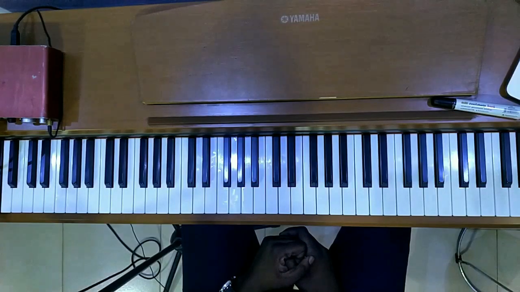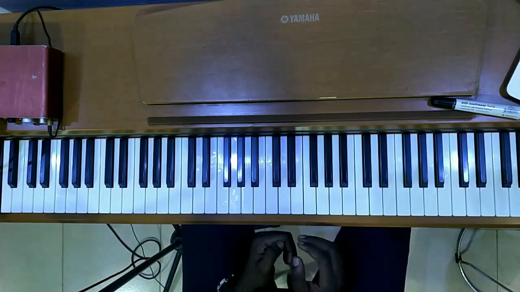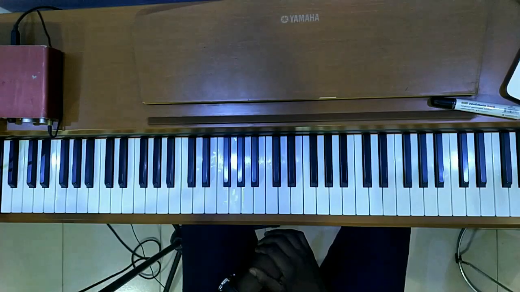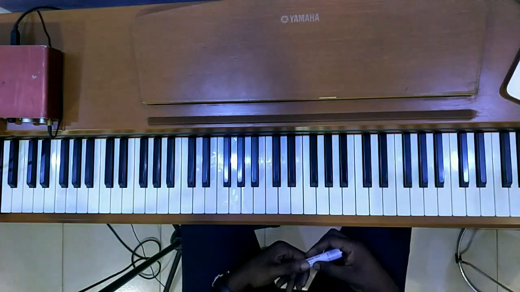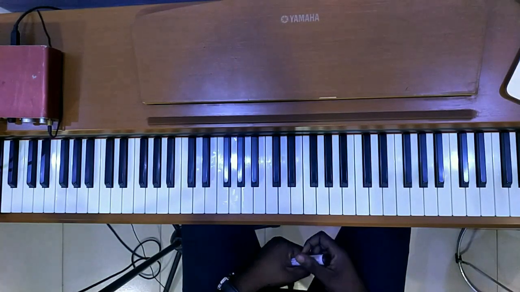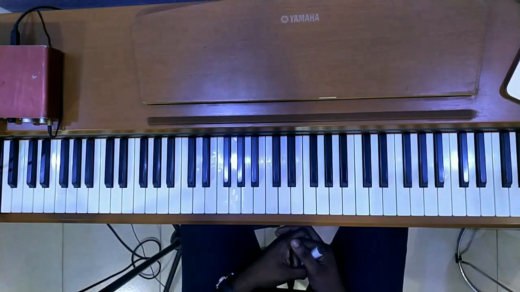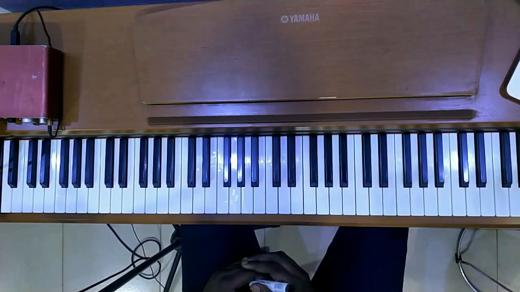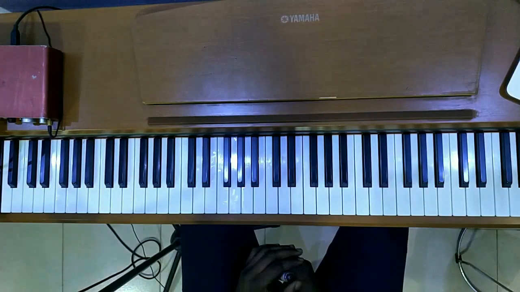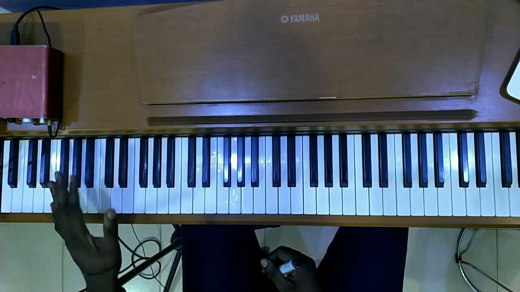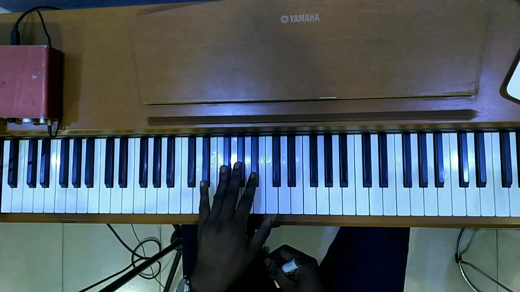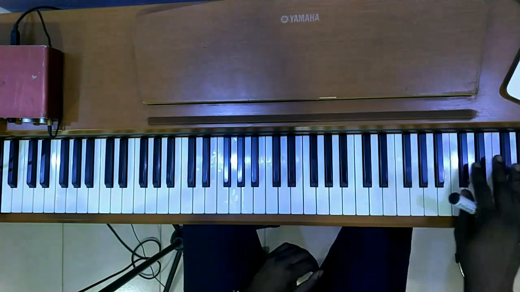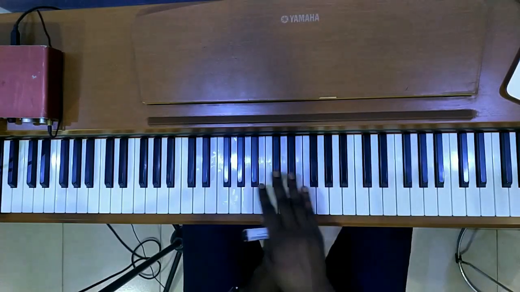Okay, so where can we identify the notes? A simple or an easy way to rule out A is by locating the 3 black keys. Okay, so wherever you find the 3 black keys, like this, just pick any of the 3 black keys.